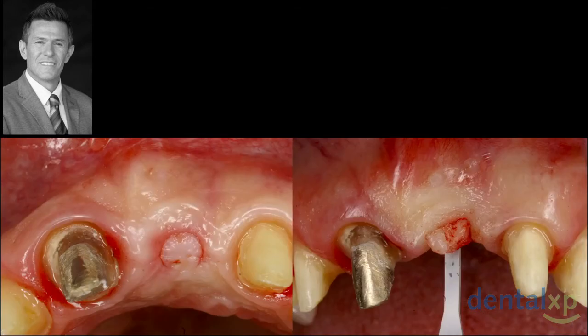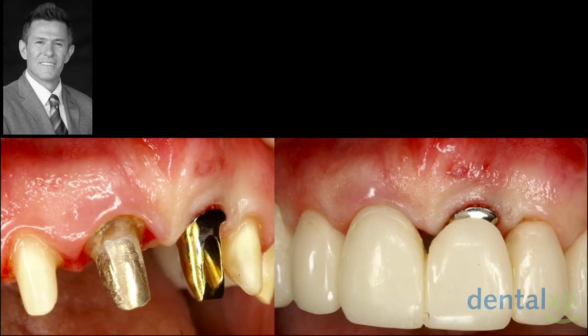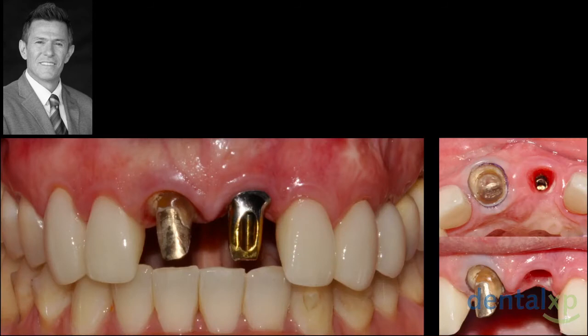We don't want to throw this tissue away, so we de-epithelialize it. We use bendable microblades, and we're going to take this tissue and roll it underneath for further augmentation in this area. Only then can we insert a custom abutment and reline the temporary to reestablish the contours.